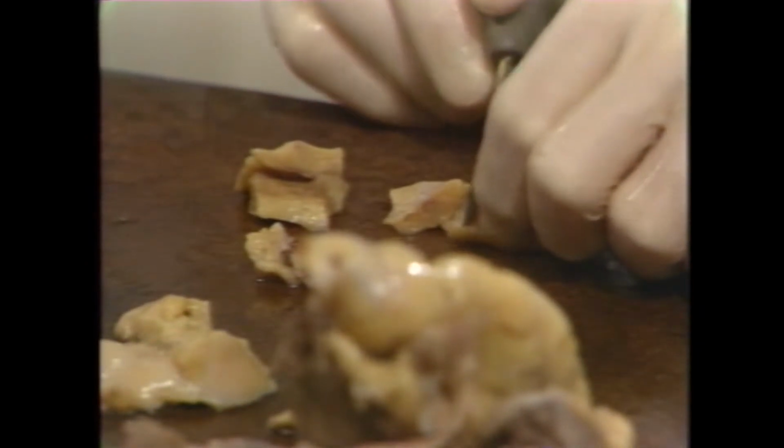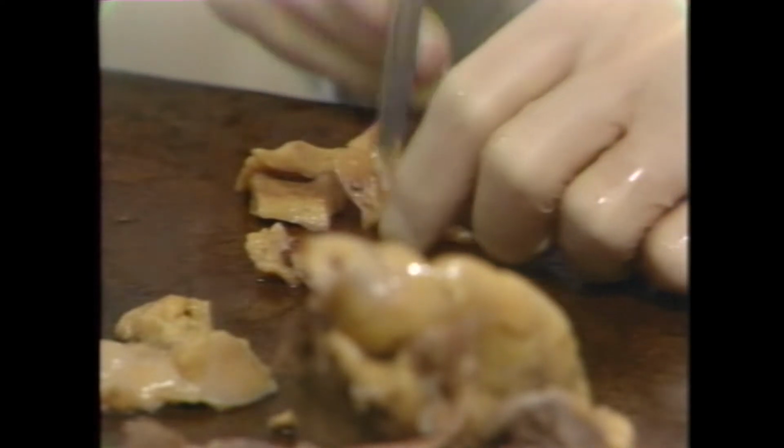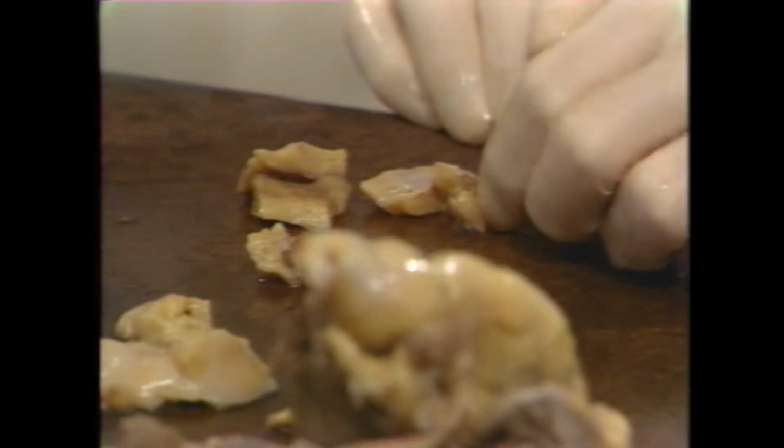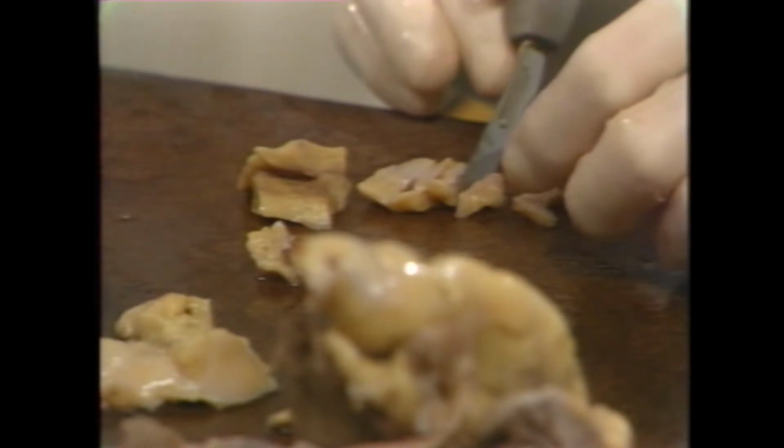In general, however, the degrees of luminal narrowing of coronary arteries in patients dying suddenly, so-called sudden cardiac death, is about the same as in patients dying of acute myocardial infarction.